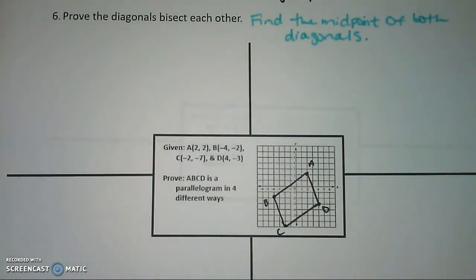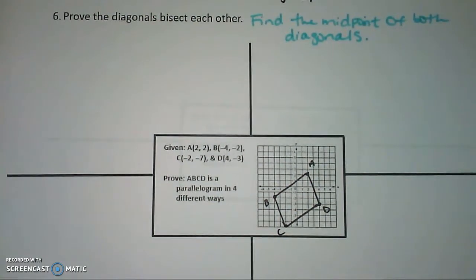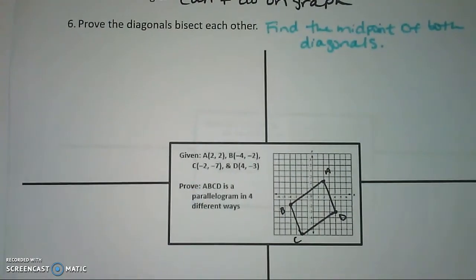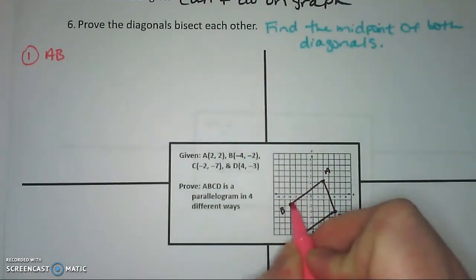First one we'll do in the top left would be we're going to prove that both pairs of opposite sides are parallel by finding the slopes of all 4 sides. So this is going to be for the first method on our paper. First, we can find the slope of AB, and because we have it graphed, we can just go ahead and count what that slope is. If you don't have graph paper or graph handy, you guys can use the slope formula, which is y2 minus y1 over x2 minus x1. But because I have it graphed, I'm just going to go ahead and count.